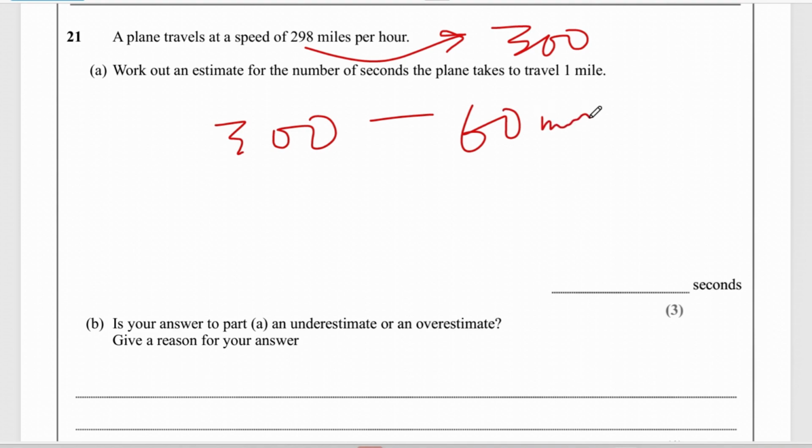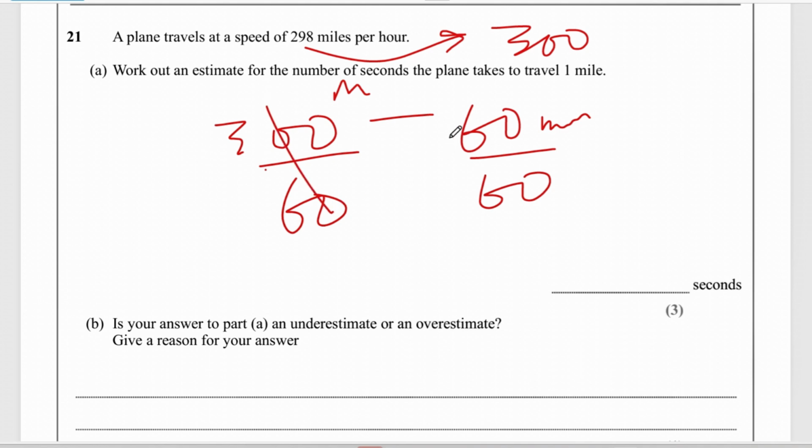Okay. So you need to get, so 300 miles in 60 minutes. You need to get for 1 mile. Okay. And how do you do that? So to travel 1 mile, you can first of all divide by 60. Okay. So if you divide by 60, divide by 60, this will give you 5. And this will give you 1. So 5 miles will go in 1 minute.